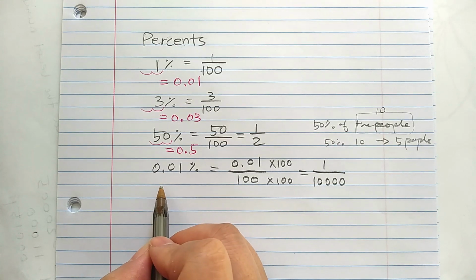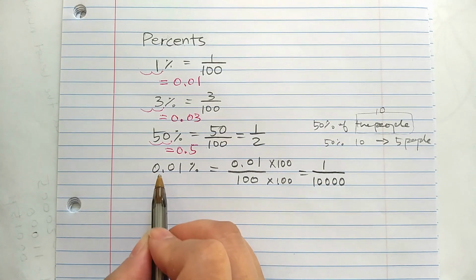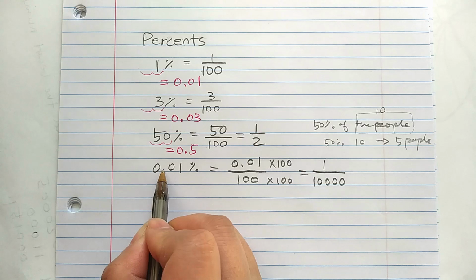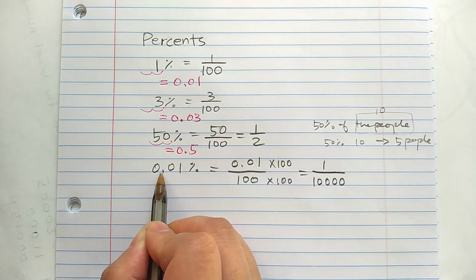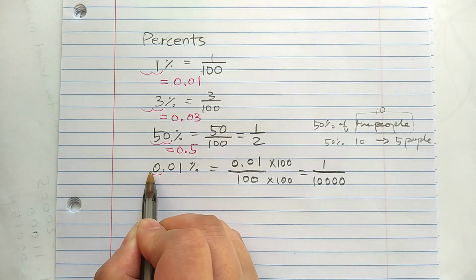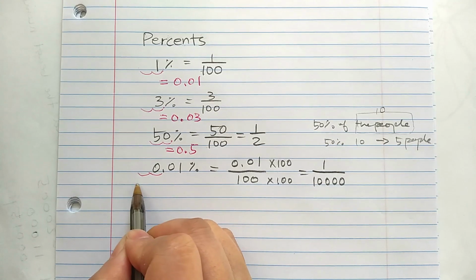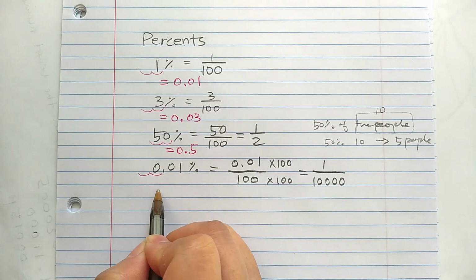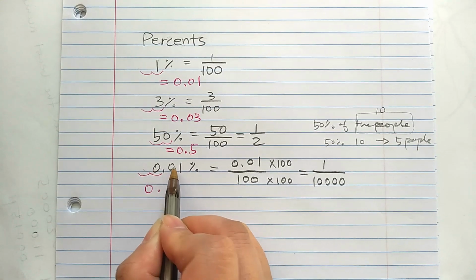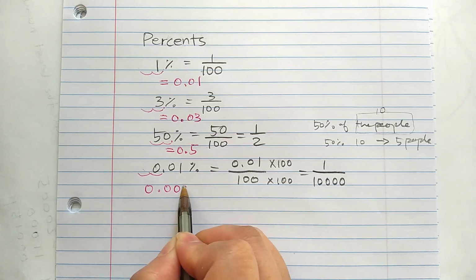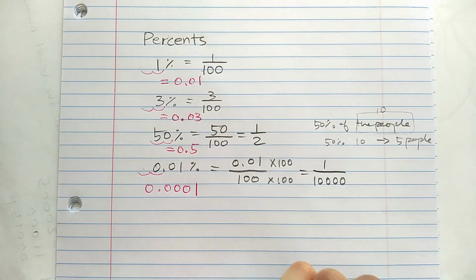How about 0.01%? The decimal point of this number is over here. So move the point 2 steps to the left, 1 and 2. So put the decimal point there. 1, 2, 3 zeros. 1, 2, 3, and 1.